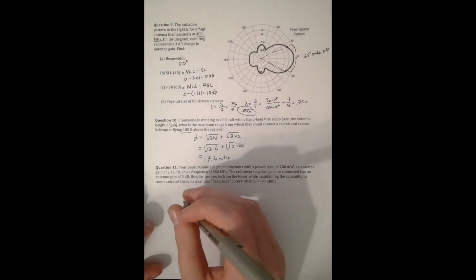Question number 11. Your Boost mobile cell phone transmits with a power level of 200 milliwatts, an antenna gain of 2.15 decibels, and a frequency of 850 megahertz. Messing up all my numbers here. The cell tower to which you are connected has an antenna gain of 0 decibels. How far can you be from the tower while maintaining the capability to communicate? Assume a dead zone occurs when PR is less than -90 dBm.